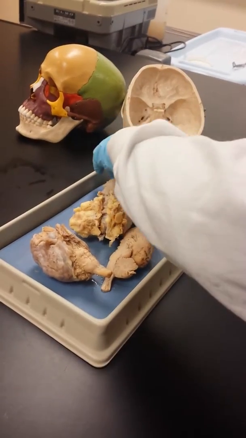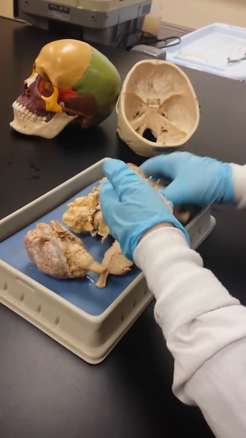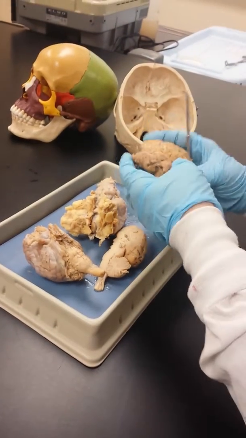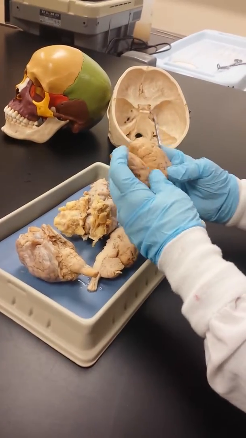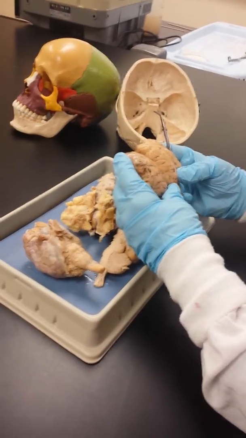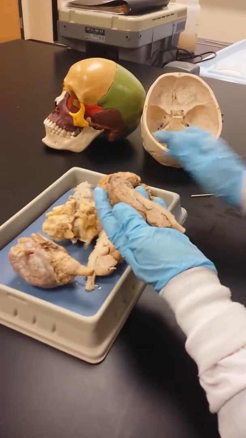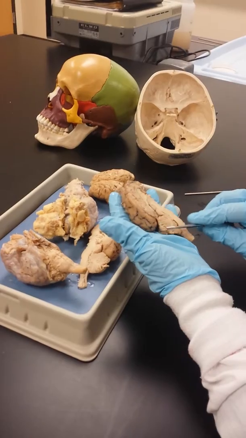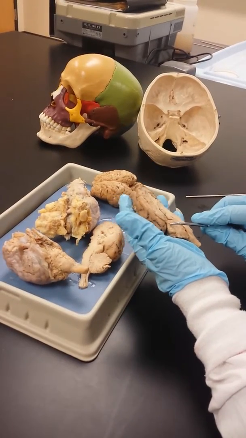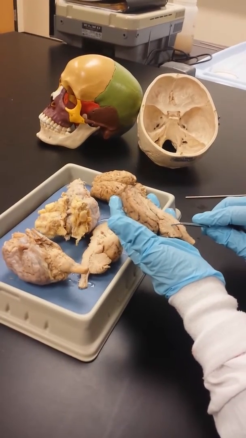So when I take the sagittal section, okay, that would be like cutting it just like this. So I'm looking at the left hemisphere, the left cerebral hemisphere. So I can see the cerebellum here better, okay? Look at this arbor vitae. That is called the arbor vitae.